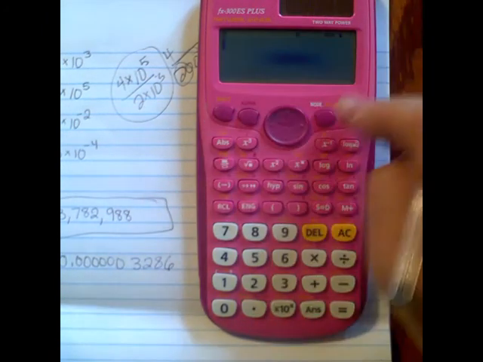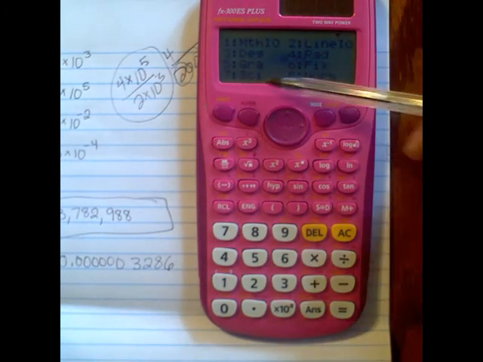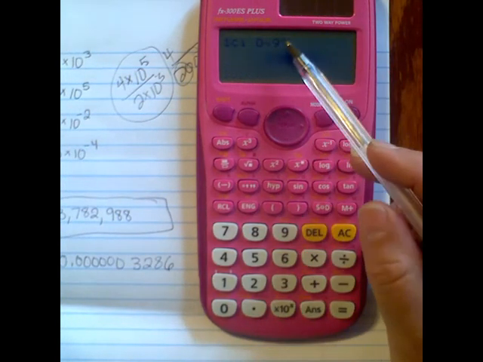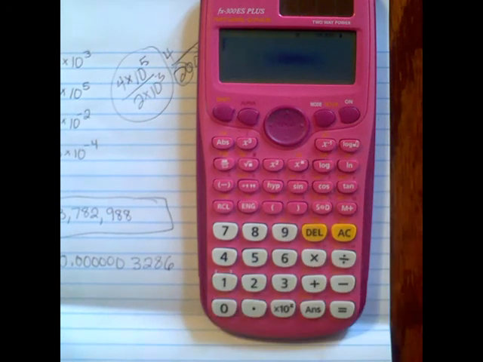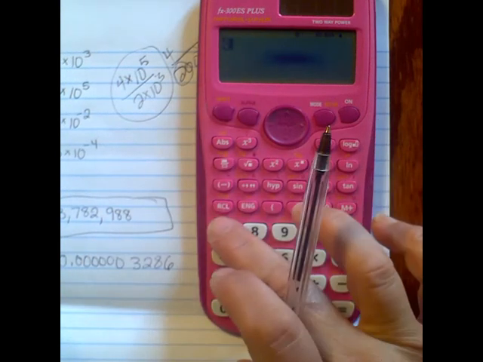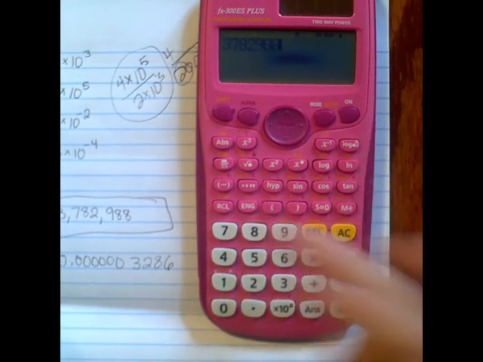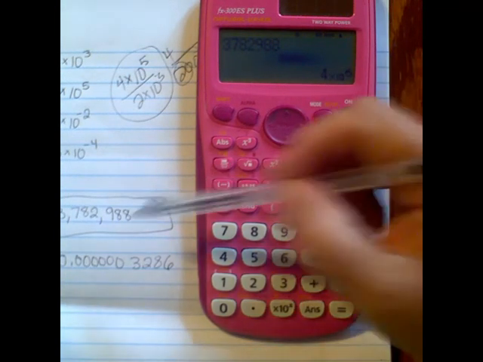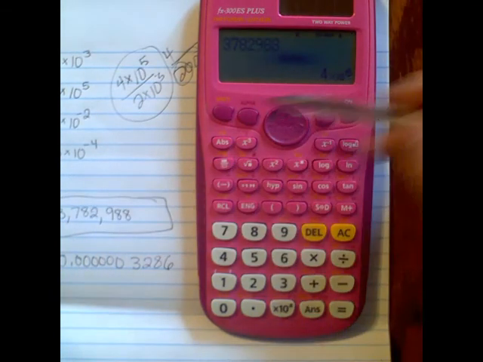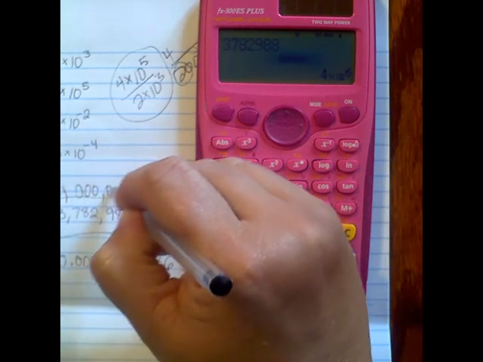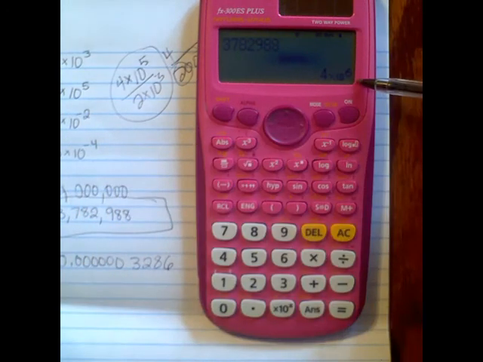So if we hit shift and setup, look at this menu again. We want to do this number 7, which is scientific notation, and we want it to have only one number, so you have to punch 1. Okay, now I'm going to type this number in, 3782988, and I'm going to hit equal, and it rounds it 1, 2, 3, 4, 5, 6 decimals. We would round that to 4 because of the 7. And we have 6 zeros, so this is our answer, 4 times 10 to the 6th.